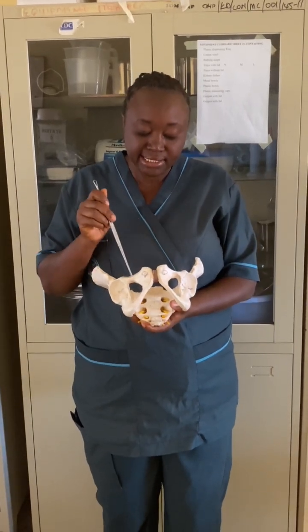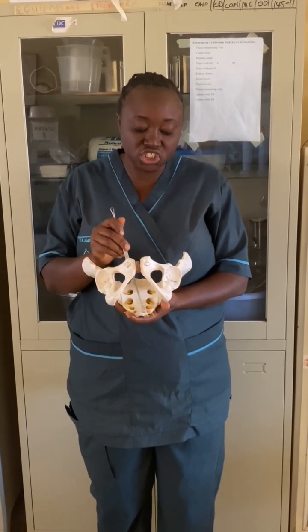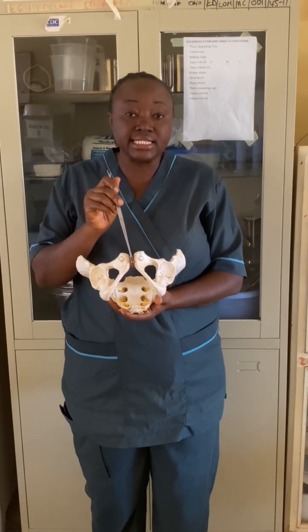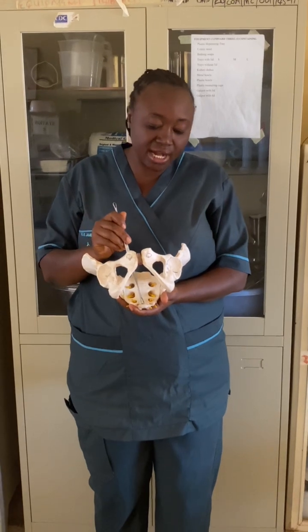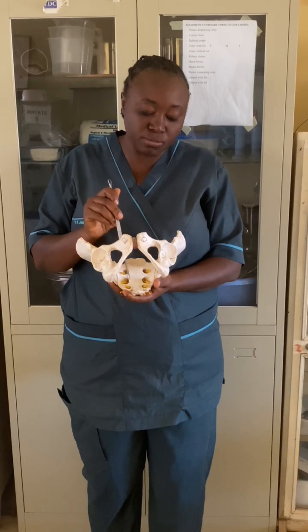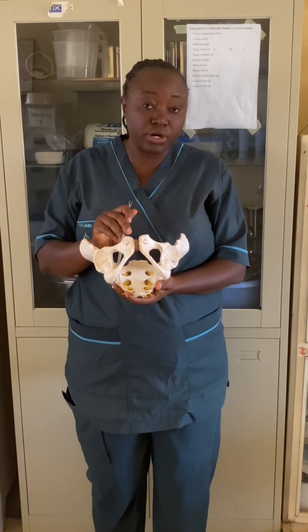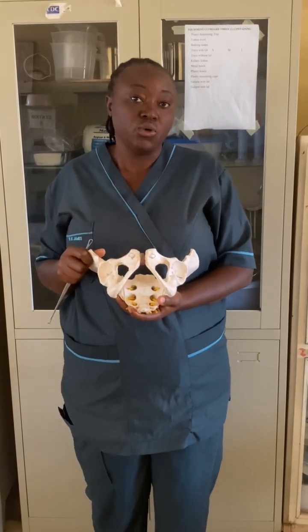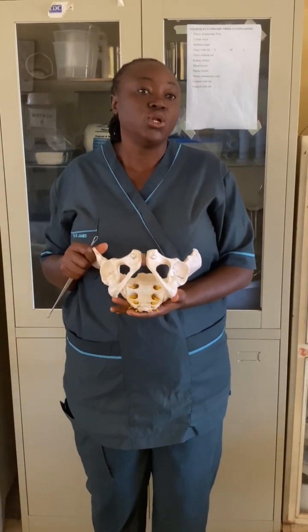We also have ligaments. The ligaments are the sacroiliac ligaments. We have the sacrococcygeal ligaments. We have the interpubic ligaments between the two pubic bones. We have the sacrospinous ligaments between the sacrum and the spine. We have the sacrotuberous ligaments. With this, we have extended on how the pelvis looks like.